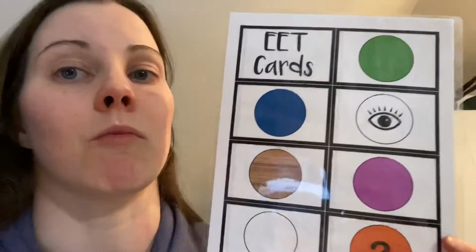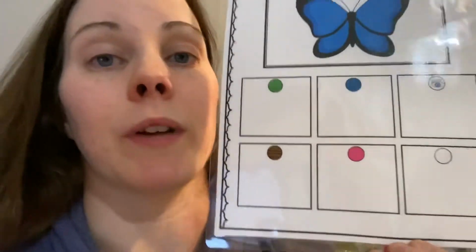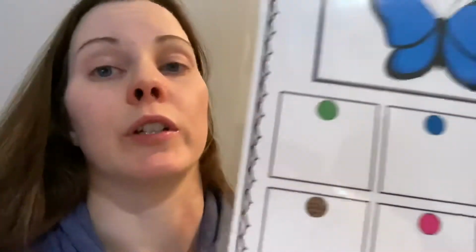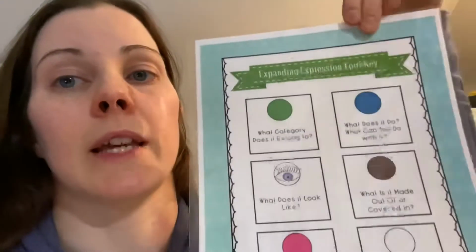If that's too easy, move on to this sheet. If it's still too easy, then I would introduce this one. This is where they have to write in their answers and there are no choices anymore. And then you would go through the same hierarchy of the prompting. Use this one, then use this one, then use this one, then use this one.